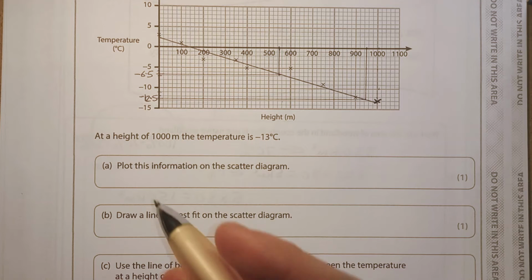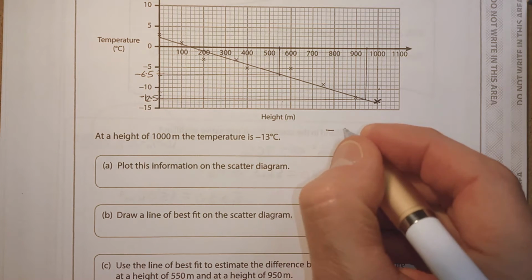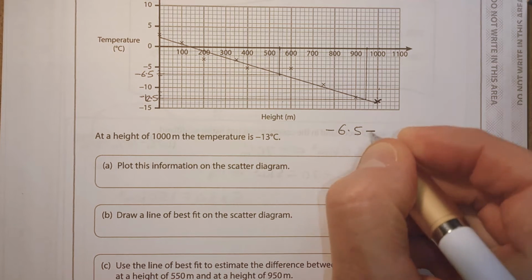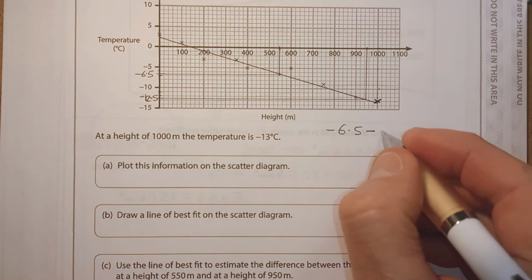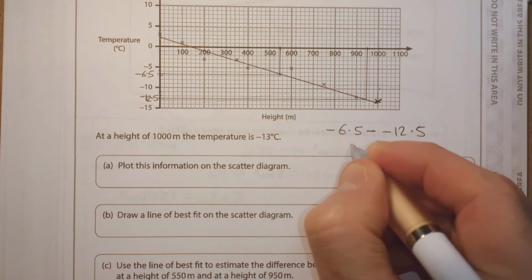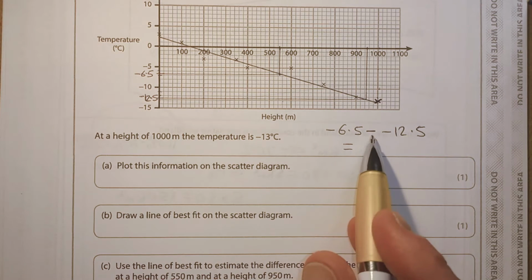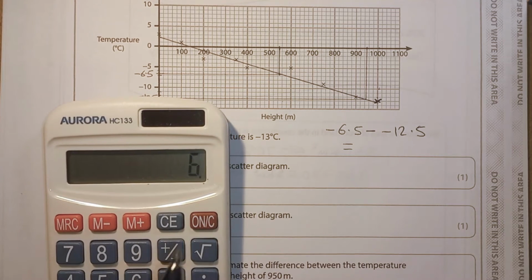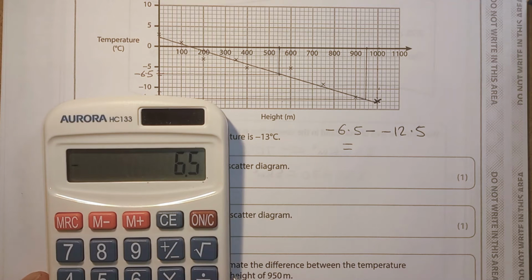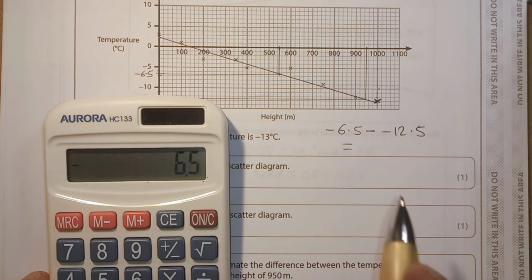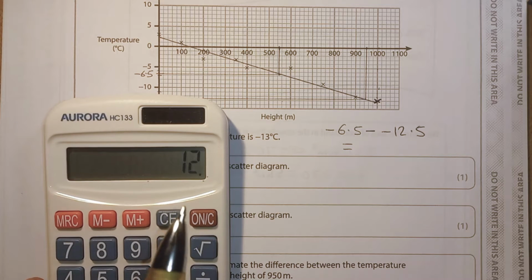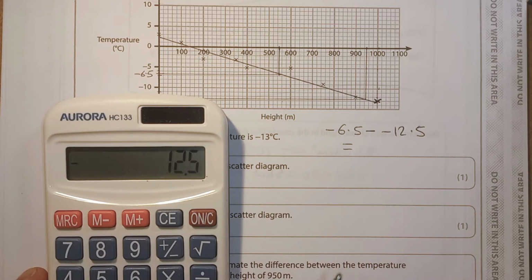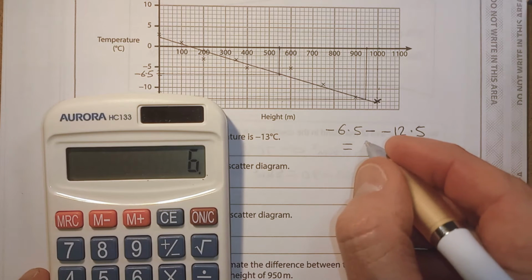Okay, so we want to know the difference between these two temperatures. Well, normally the way we'd do it is we'd take the higher value, so the minus 6.5, and then subtract the lower value, which is minus 12.5. Now you might think, oh, 2 minuses make a plus, but actually you can just put this straight in your calculator. So because it's a simple calculator, I have to put the negative in after the number. So minus 6.5, subtract minus 12.5, and we get an answer of 6.